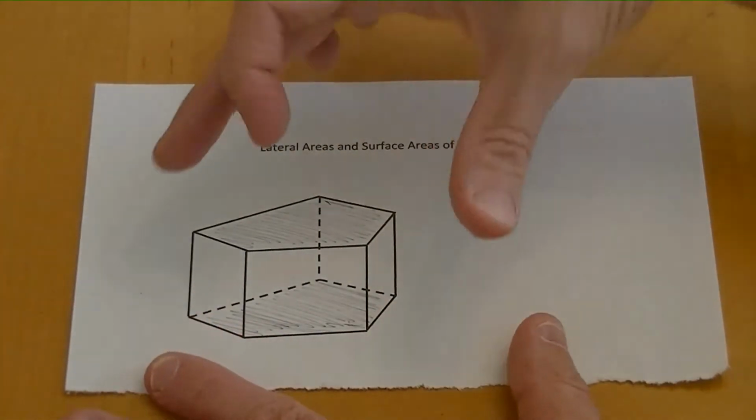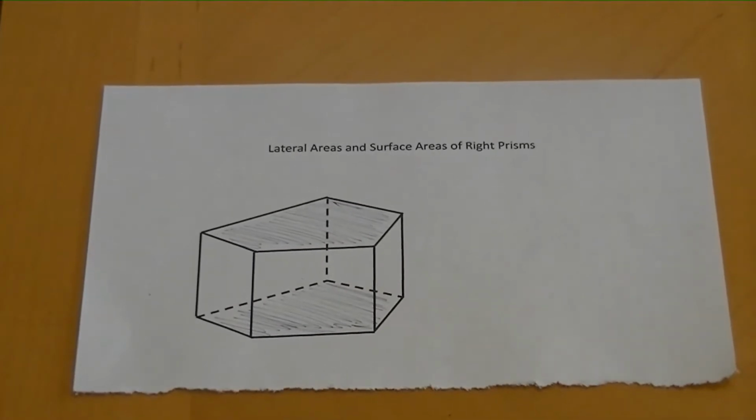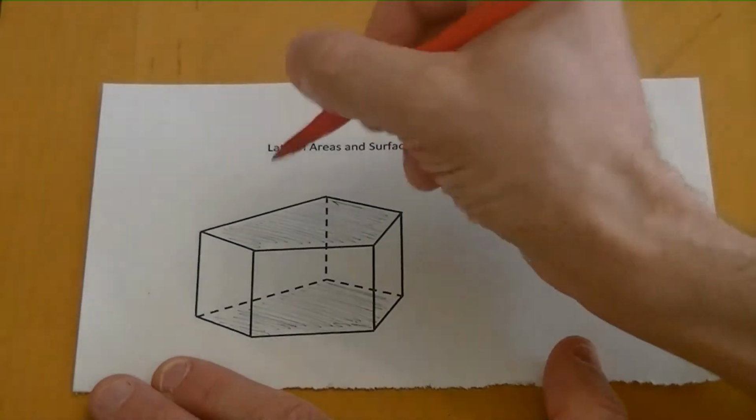One of those slanted sorts of prisms would be called an oblique prism, and for those you'd have to do the surfaces individually. But if it's a right prism, which is what we're going to be dealing with, there is a formula. And here's the idea.